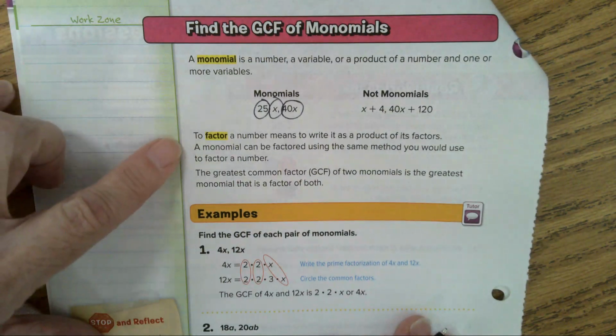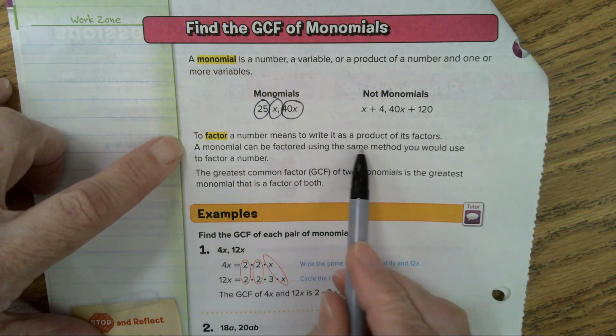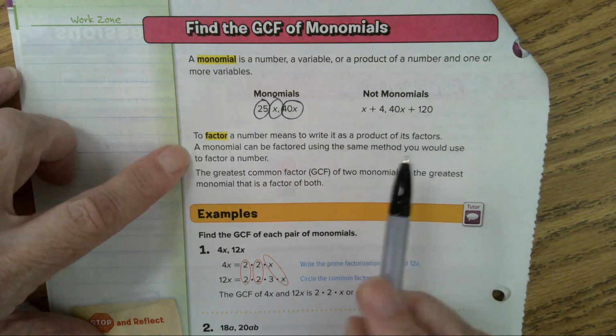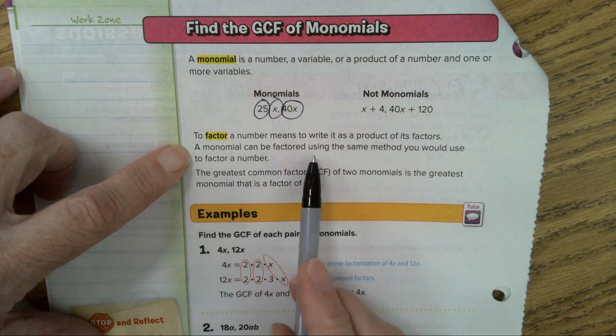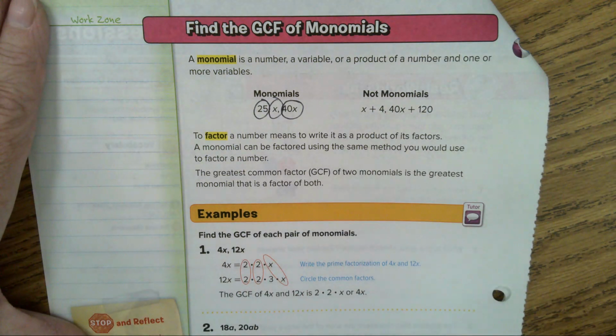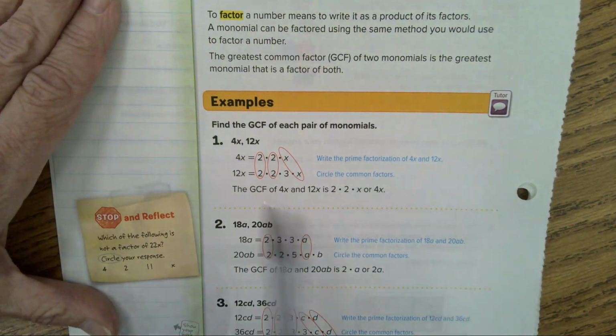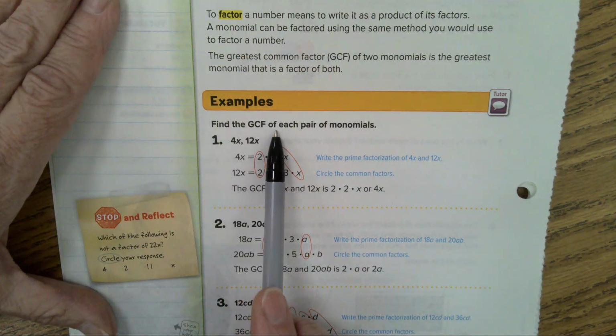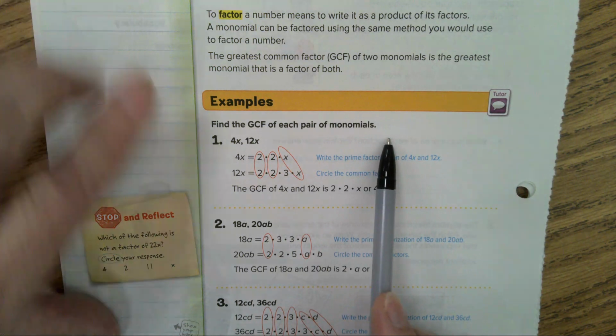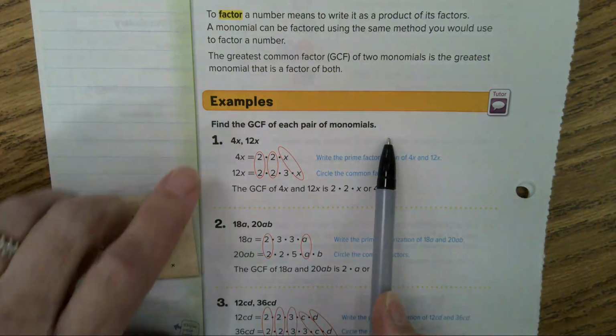To factor a number means to write it as a product of its factors. A monomial can be factored using the same method you would use to factor a number. The greatest common factor of two monomials is the greatest monomial that is a factor of both. All right, so we're going to be factoring monomials today. Find the greatest common factor of each pair of monomials. Okay, kids, you break it down.